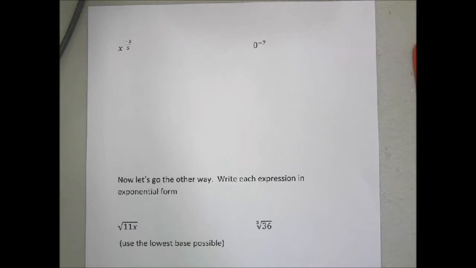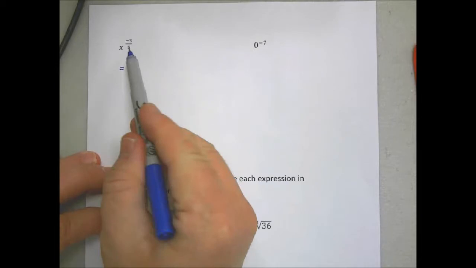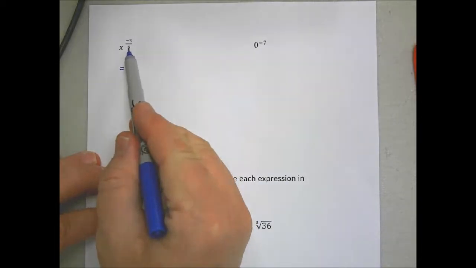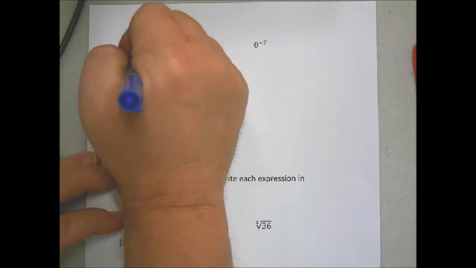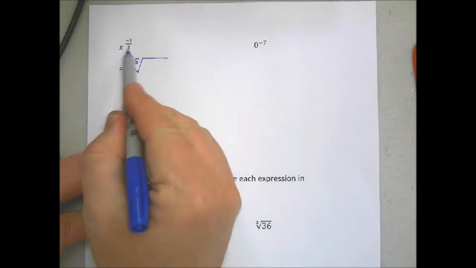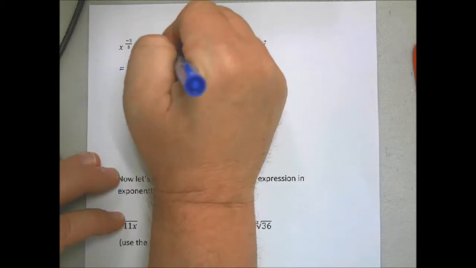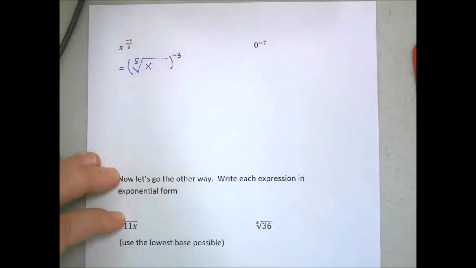So for the next example, I'm taking x and I'm raising it to the negative 3/5 power, and we're trying to figure out what would be the radical version of this. Well, the denominator tells us what the index is, so this would definitely be the 5th root, and we would be taking the 5th root of x, and then we would be raising it to the negative 3rd power.